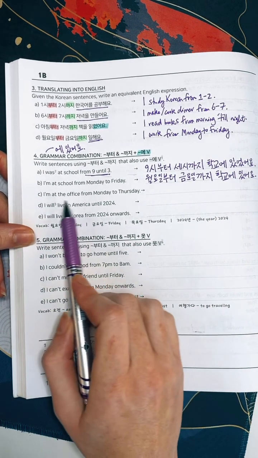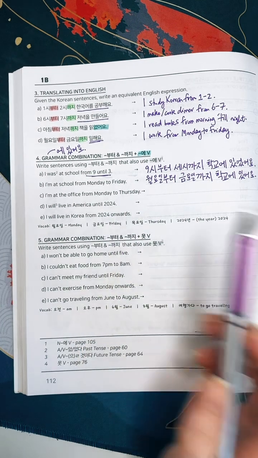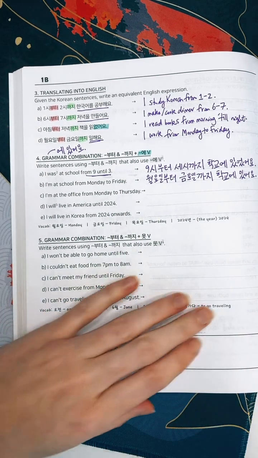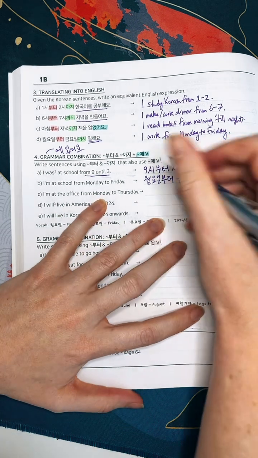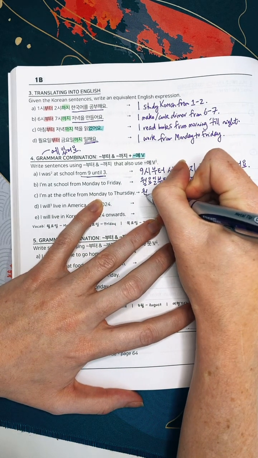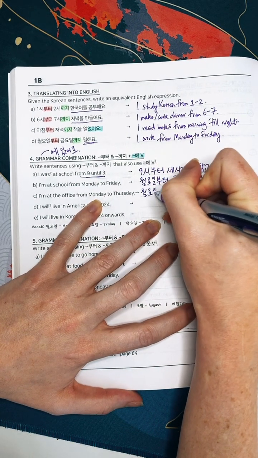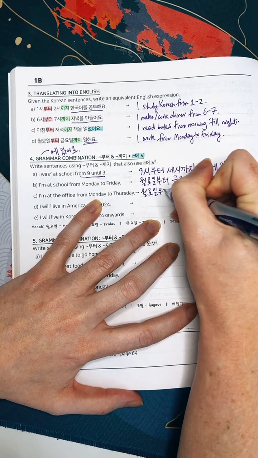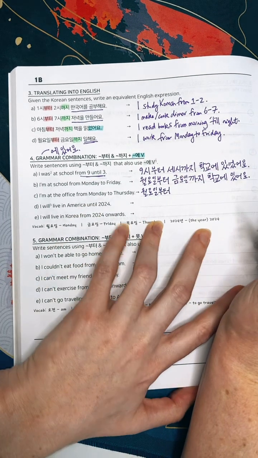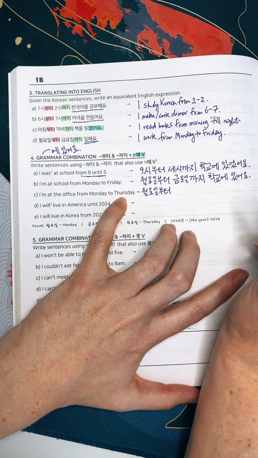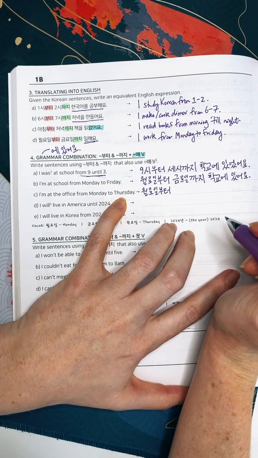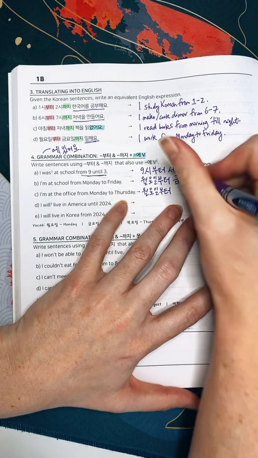C. I'm at the office from Monday to Thursday. Monday is 월요일 again. 월요일부터 is from Monday. Thursday. Have a think if you know what Thursday is in Korean. Oh yes, Felicia, beautiful.